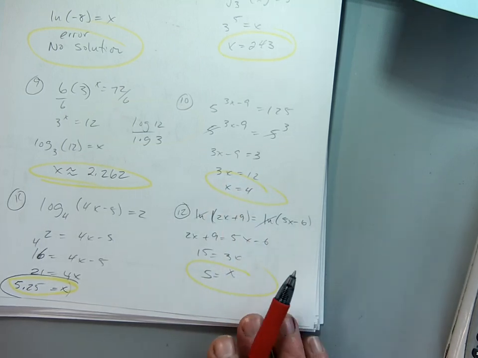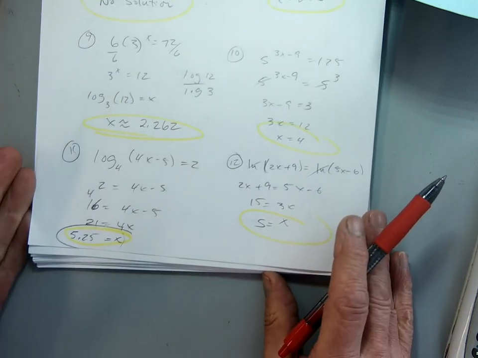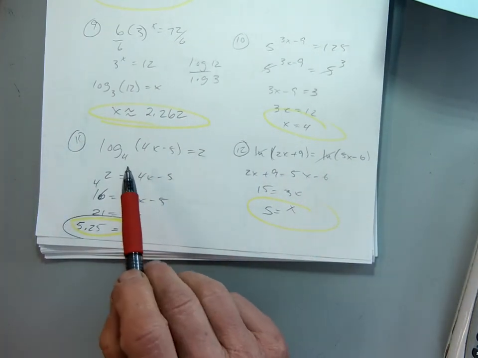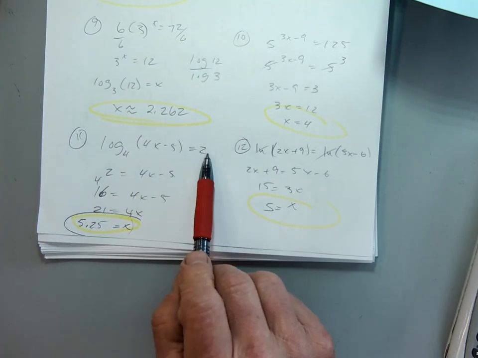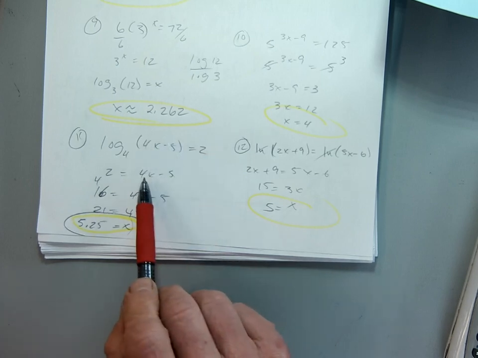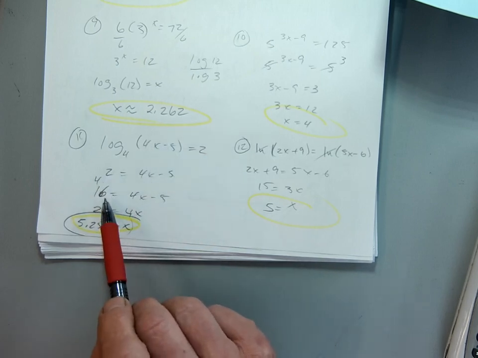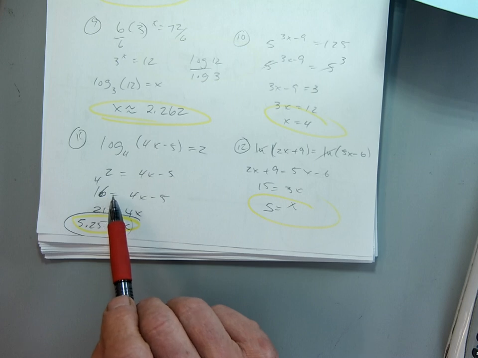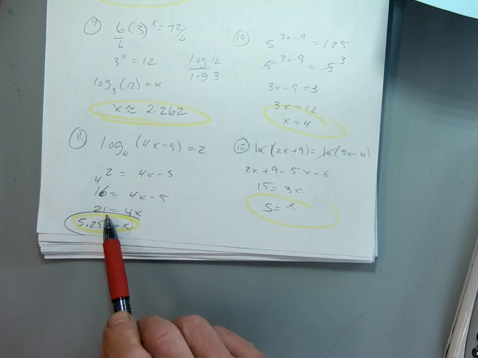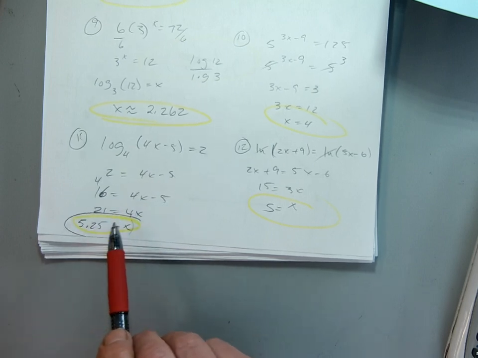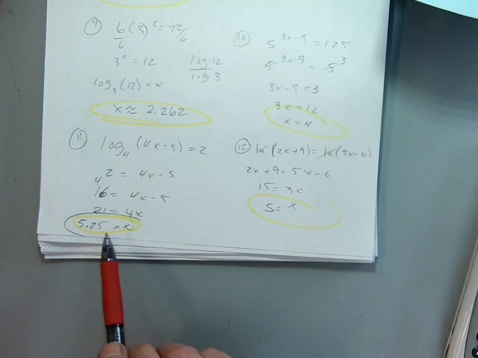Okay? 11. To do 11, I'm going to change it to exponential form. So I'll go 4 to the 2 power equals the 4x minus 5. 4 squared is 16. And then I'm going to solve, plus 5 makes 21. Divide by 4, and I get about a 5.25 is the value of x. And that'll work. It just can't be negative, okay?